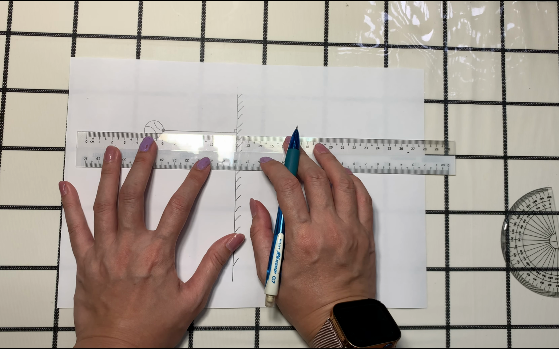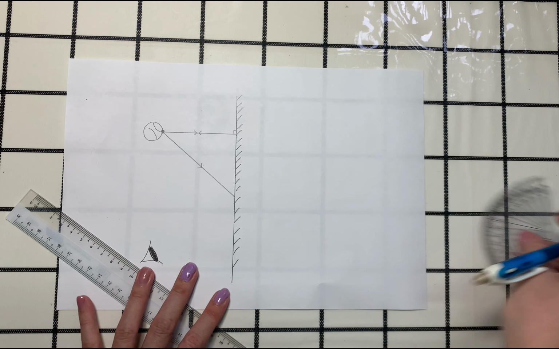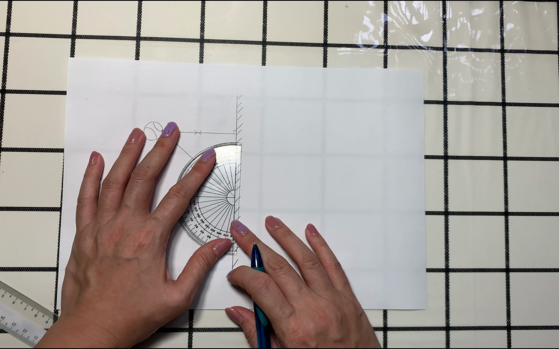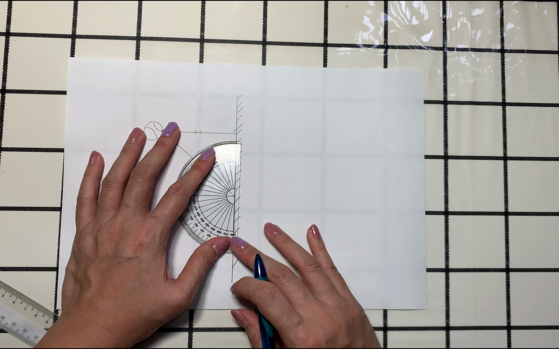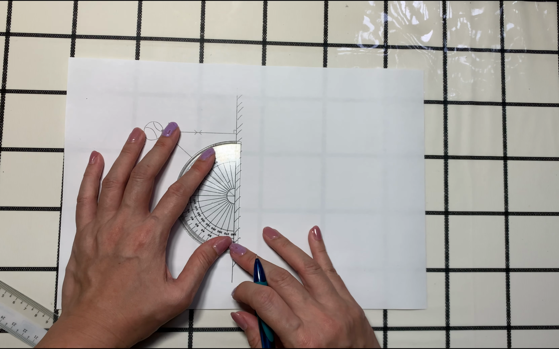Angle can be random. And you only need to measure out the angle for this light ray. You don't have to draw it for two light rays because the first one was already perpendicular to the surface of the mirror. So what we have here is an angle of about 48 degrees from the surface of the mirror, which means it's about 42 from the normal line. So we're going to do the same thing, about 48 over here.